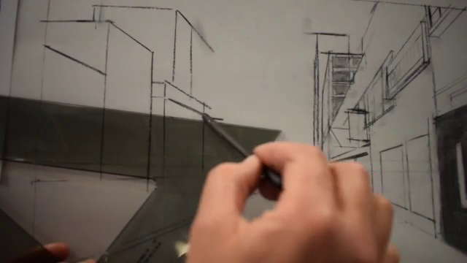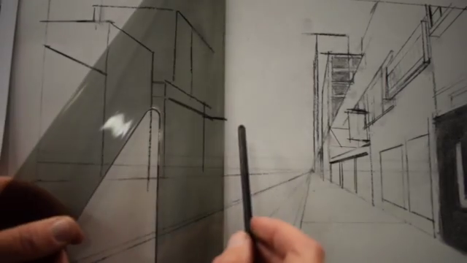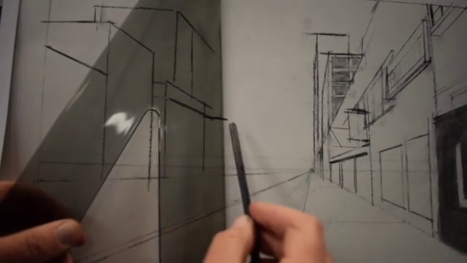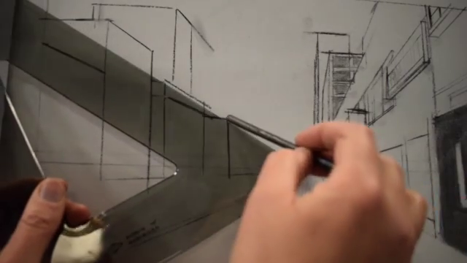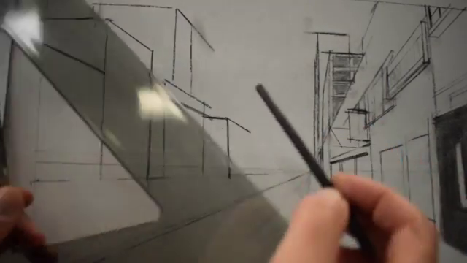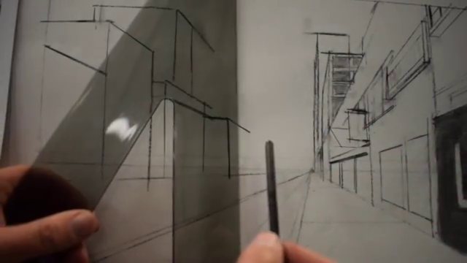That fourth building in is going to be a little bit shorter than the other buildings. And again, you start it the same way. That was a horizontal line first, followed by a vertical. And then I'm attaching that vertical to the vanishing point.